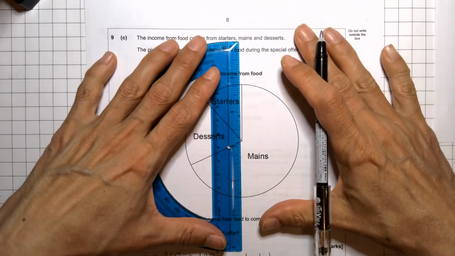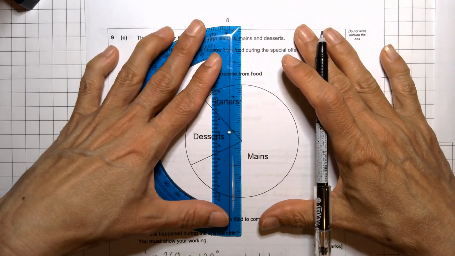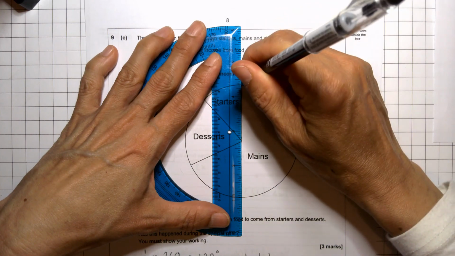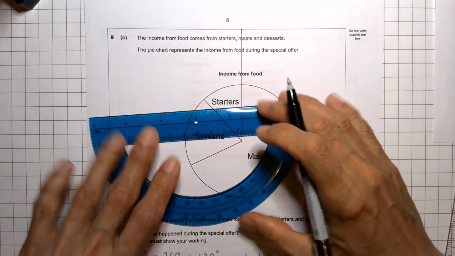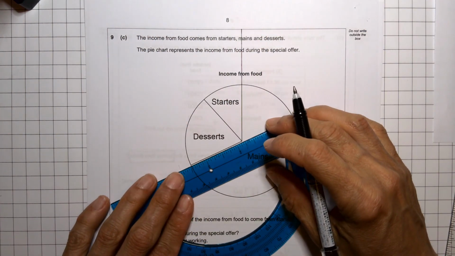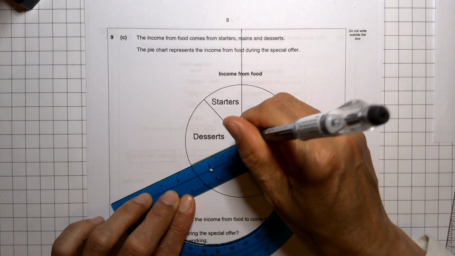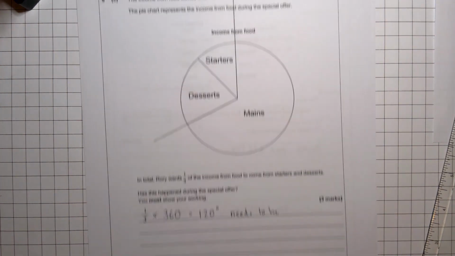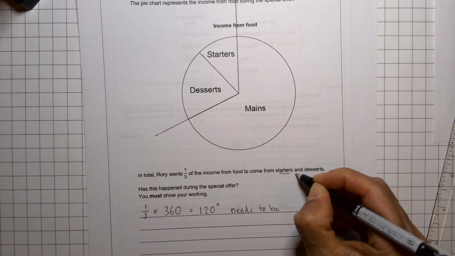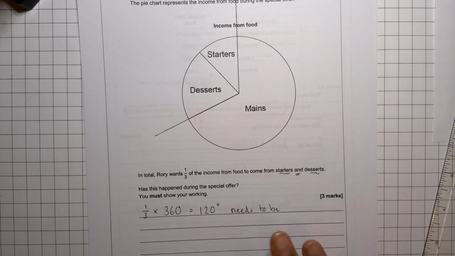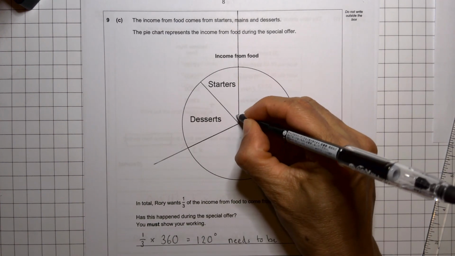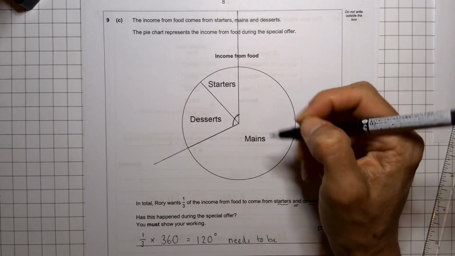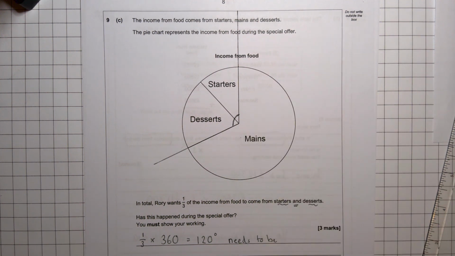Now if you have a small protractor you'll be fine, but because I have a large protractor I'm just going to make my lines a bit longer so that I can actually measure it. And the reason I'm doing this bit is, remember, they want dessert and starters together. Remember, that's what it said here, coming from starters and desserts. So I want to measure the angle here and see if that is 120, and if it is, then yes, it's happened. If it isn't, then it hasn't happened.